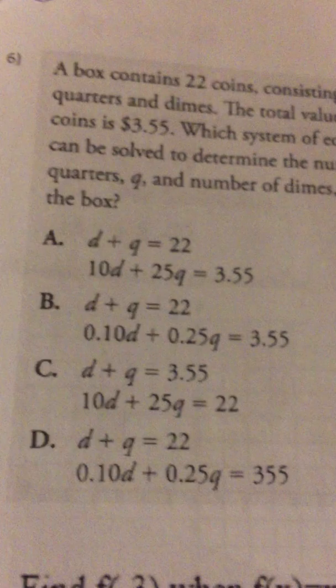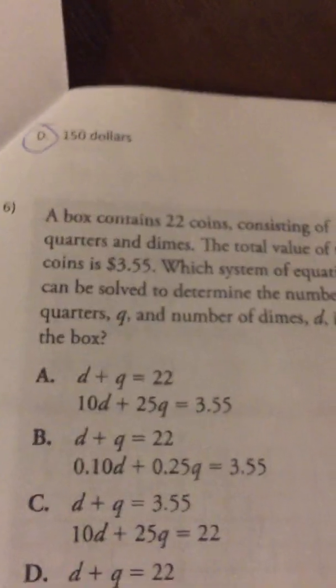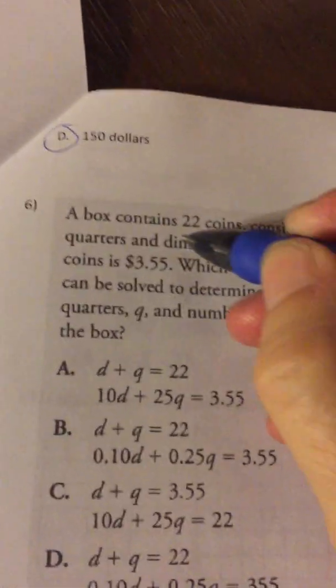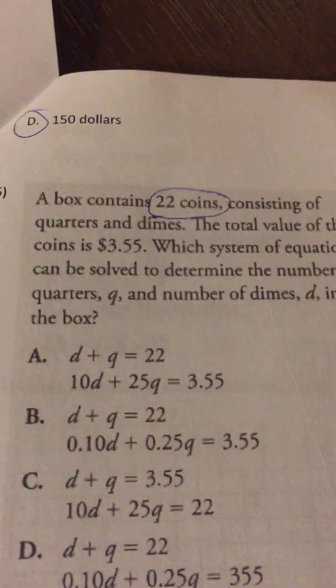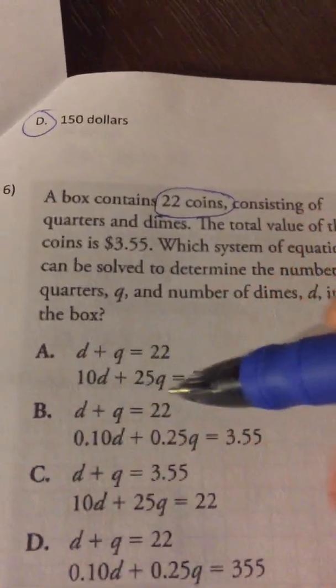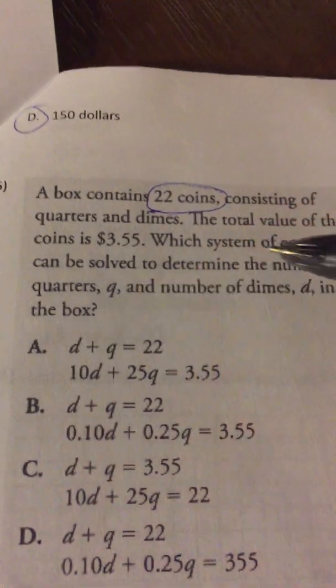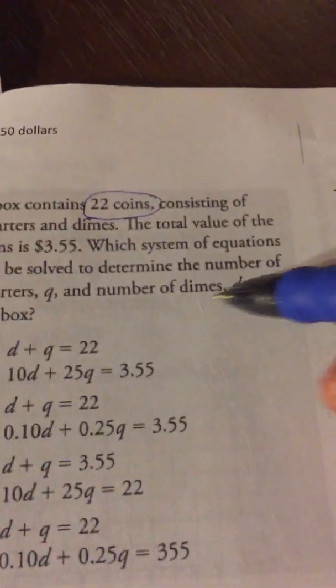All right, number 6. We have, ooh, look, a systems of equations. So they have written them for me. I'm just picking out the equation that matches the situation. I've got a box containing 22 coins. So how many coins altogether? 22. They are quarters and dimes. Did they use D's and Q's down here? They did, so I'm assuming D's are my dimes and Q's are my quarters, and sure enough, that's what they say. Q's are quarters, and D's are dimes.